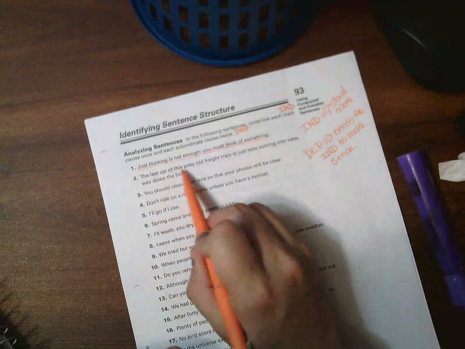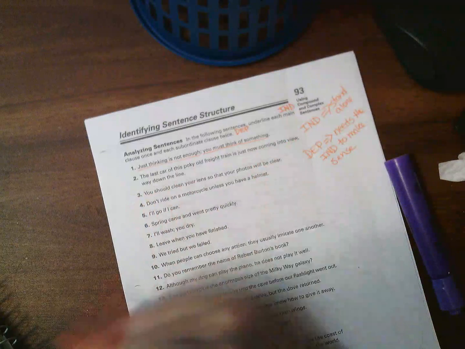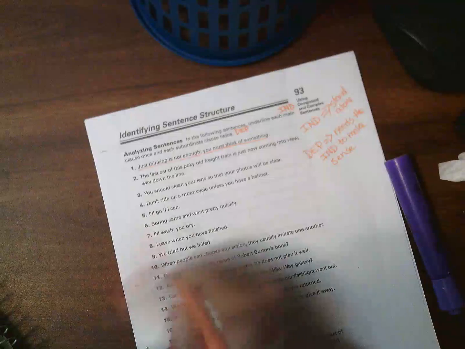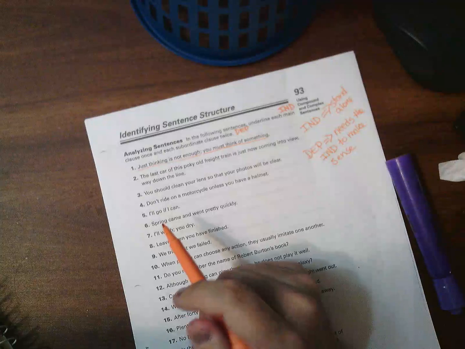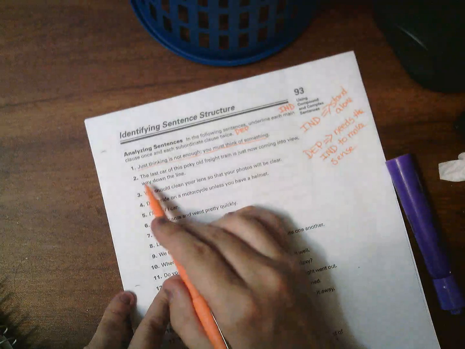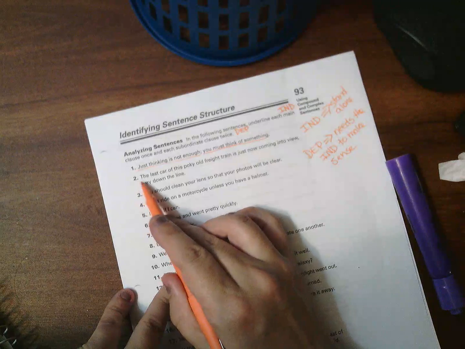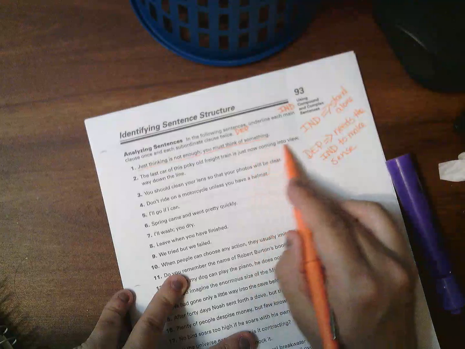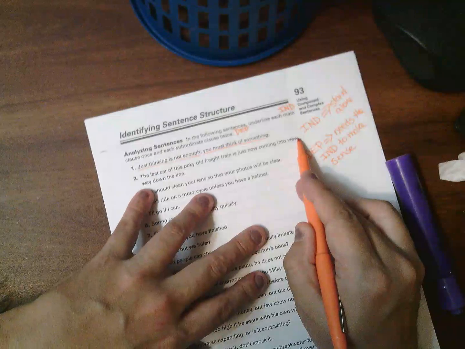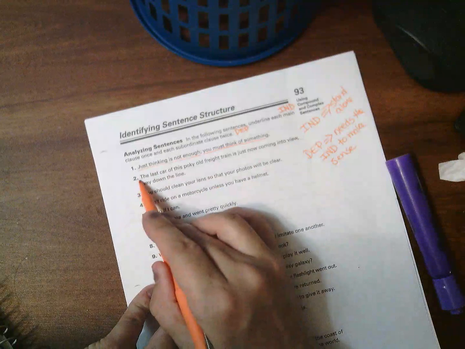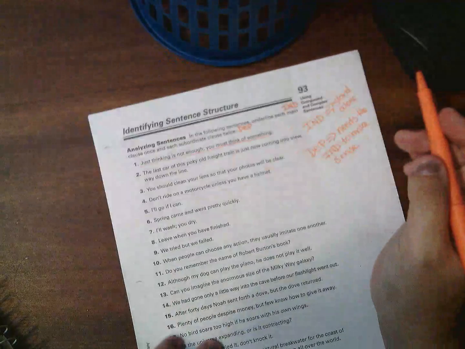The last car of this pokey old freight train is just now coming into view, way down the line. So, just now coming into view, way down the line. So this is actually one entire sentence. I do not see any subordinating clauses there.